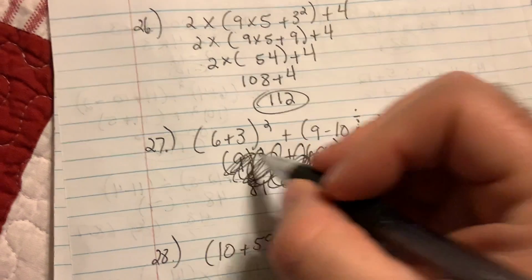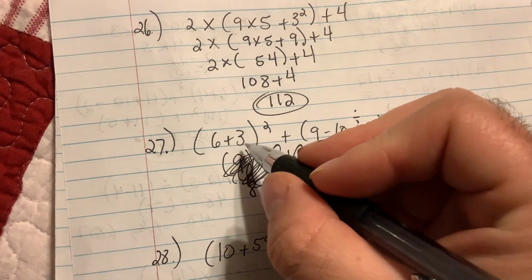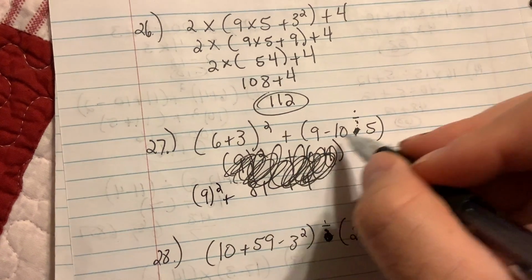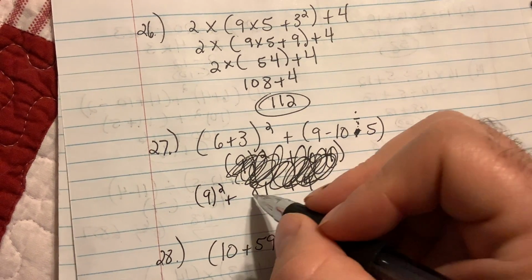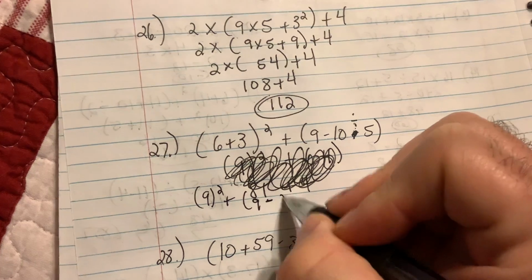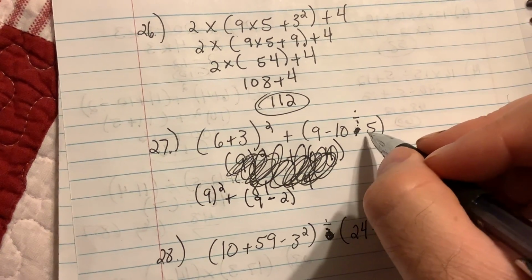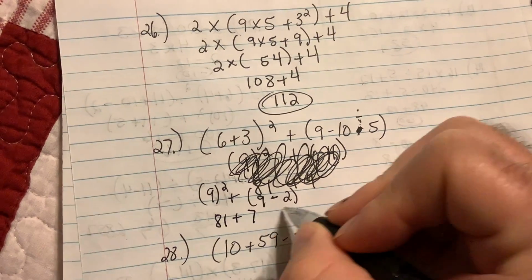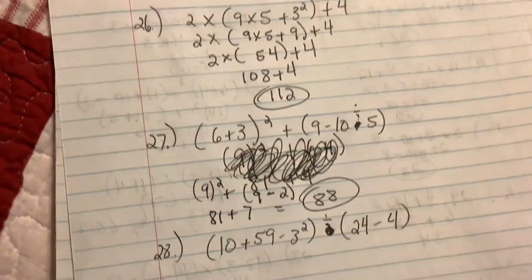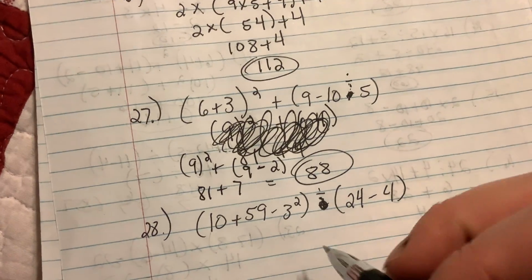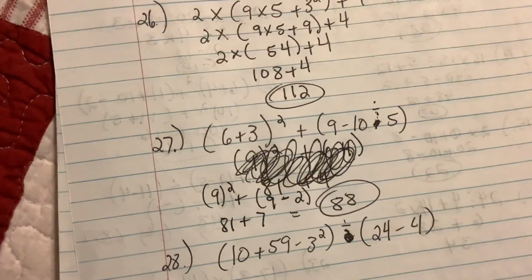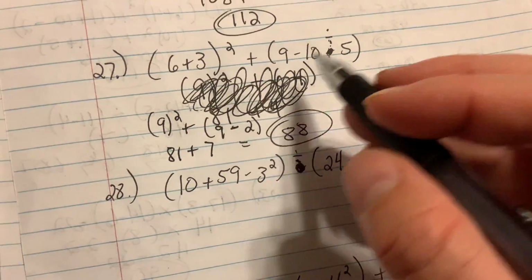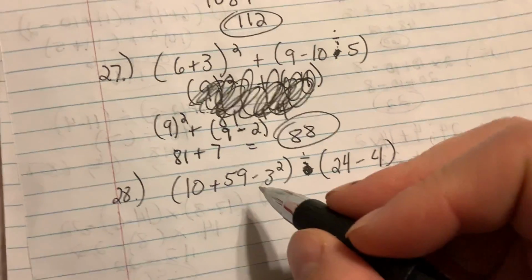No, I'm kidding. Okay, so this would have been, same thing, this would have been 9. And then this would have been 9 minus 2, because you would have done 10 divided by 5, which is 2. So this would have been 81 plus 7, which is 88. All right. I'd done these earlier for the grading, and that one didn't look right or sound right. I don't remember doing one that came out like that. So that's why. Caught it.